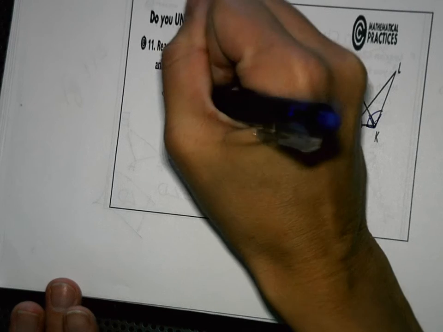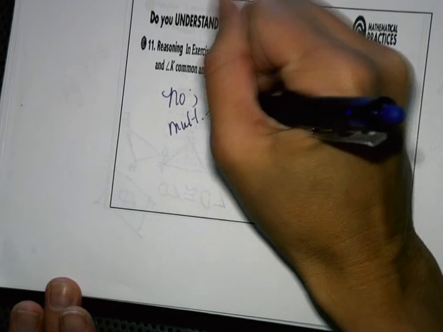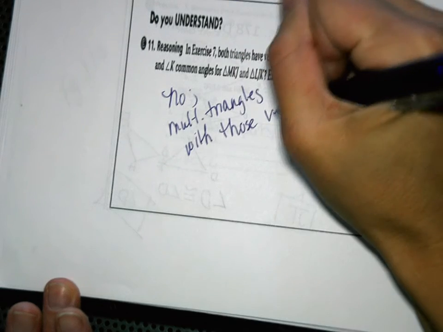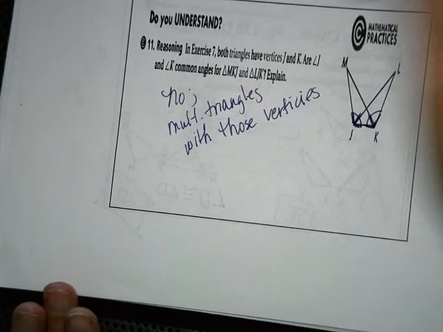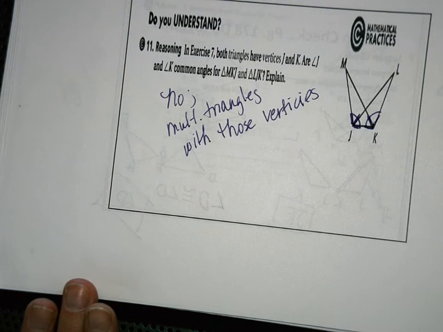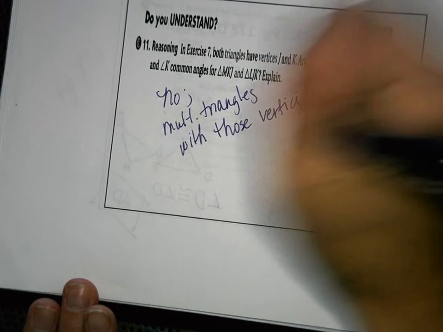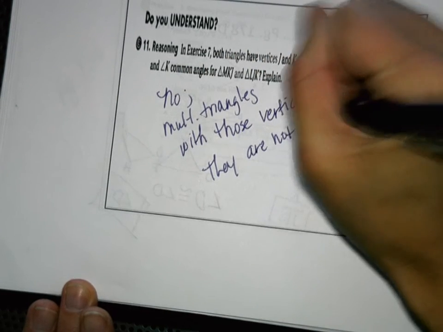So the answer is actually no, because there are multiple triangles with those vertices. They are not the same angle, because you don't know what they're talking about.